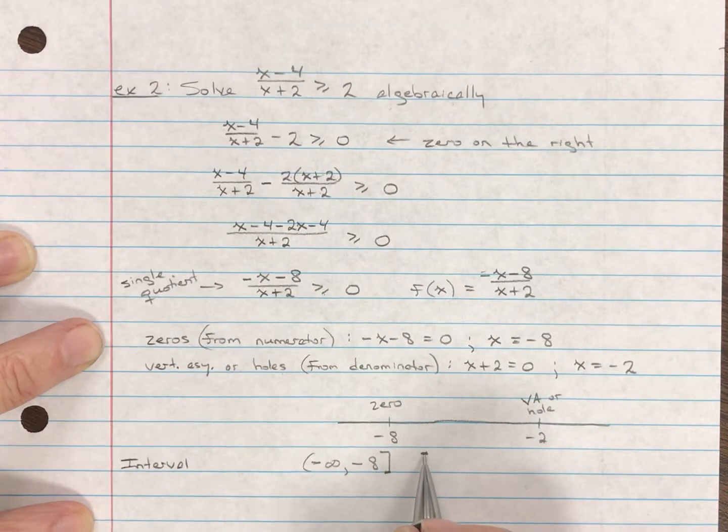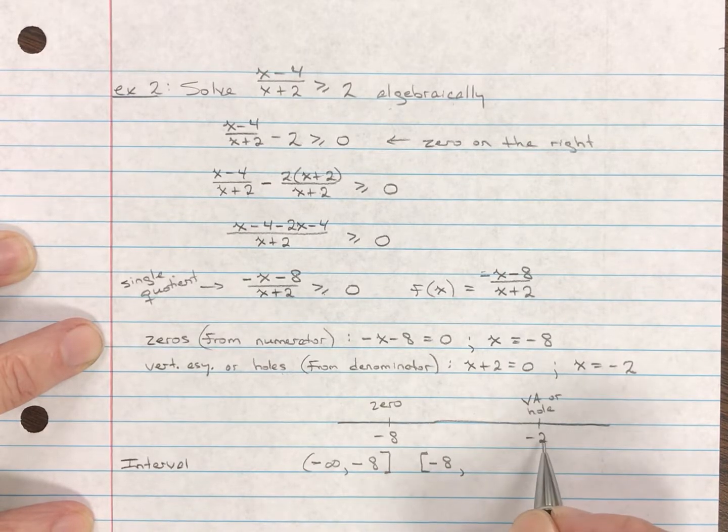But the vertical asymptote or hole at -2 is not included. And then my final one goes from -2 up to positive infinity.